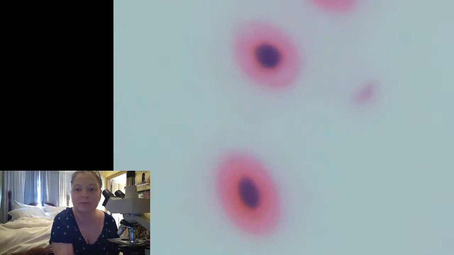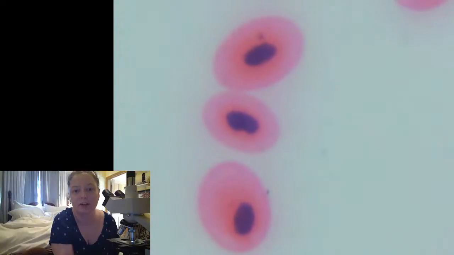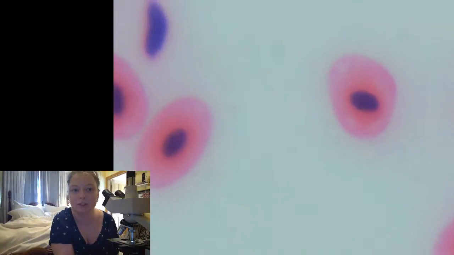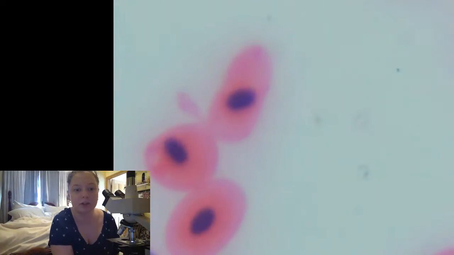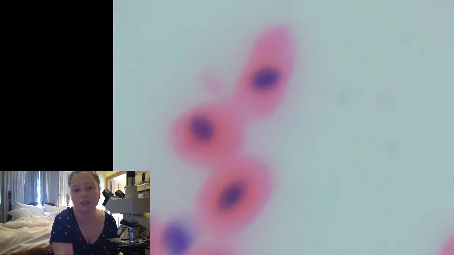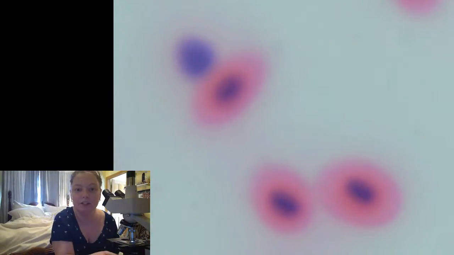It's interesting, it seems like they do have some of the other components of blood in here too, like some of the other types of cells. So it's important to know blood is not just one type of cell, there's lots of other stuff in there too. So that's some frog blood. It's getting out of focus again.